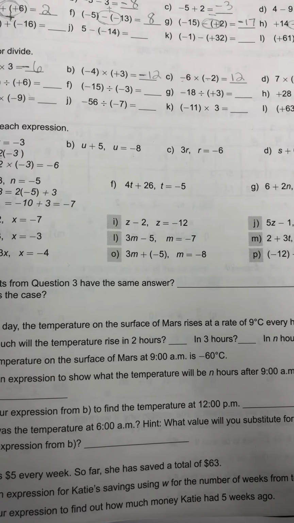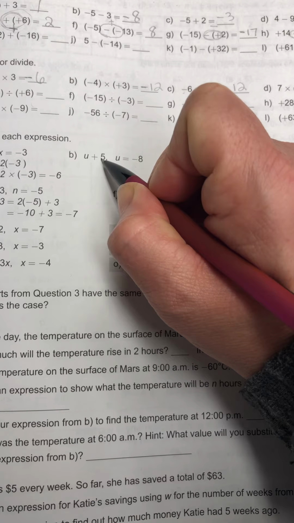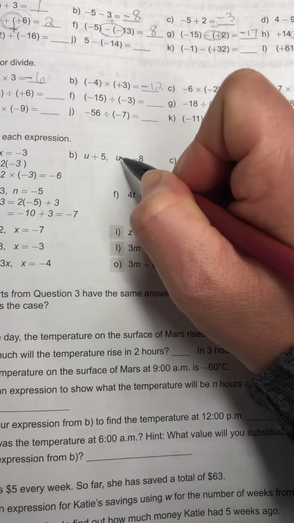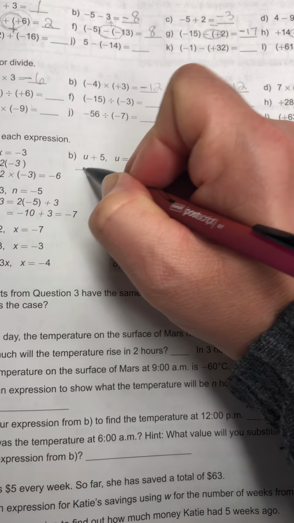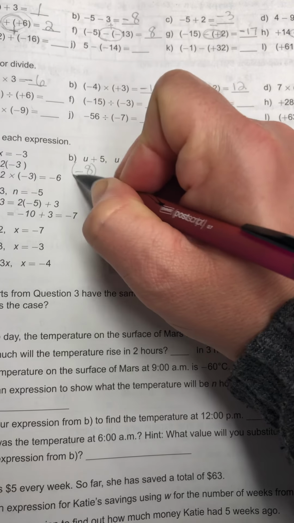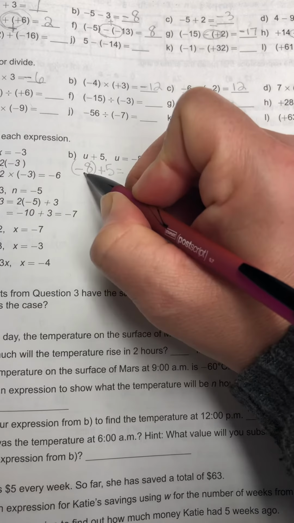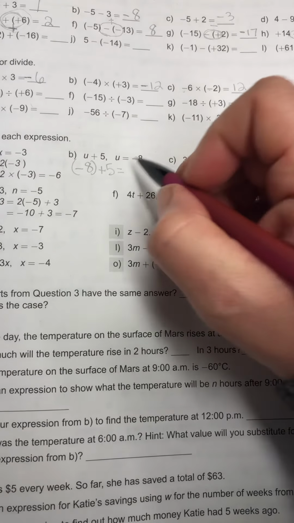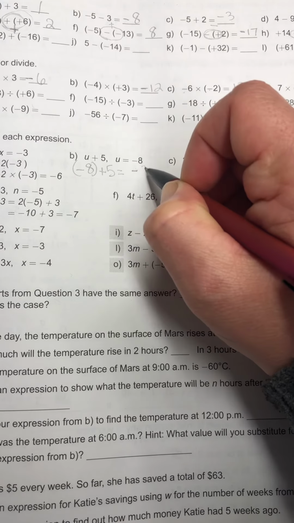Okay, we'll do B and C together. So here the expression is u plus 5, and we're also told that u is equal to negative 8. So if I substitute in negative 8, where I have a u, I have negative 8 plus 5 gives me negative 3.